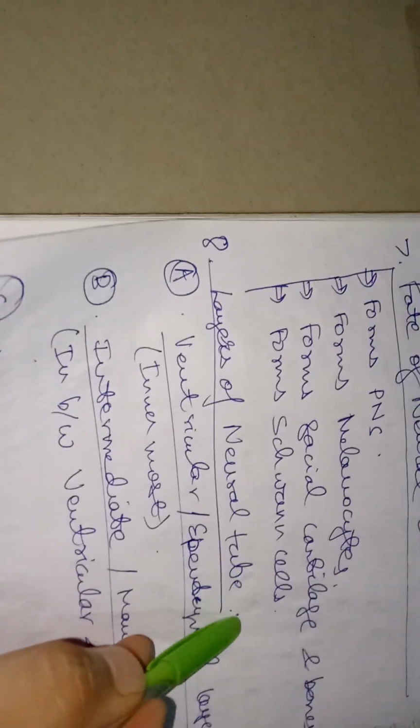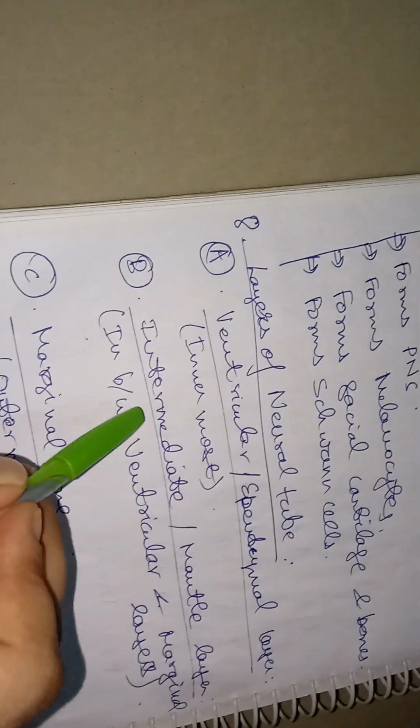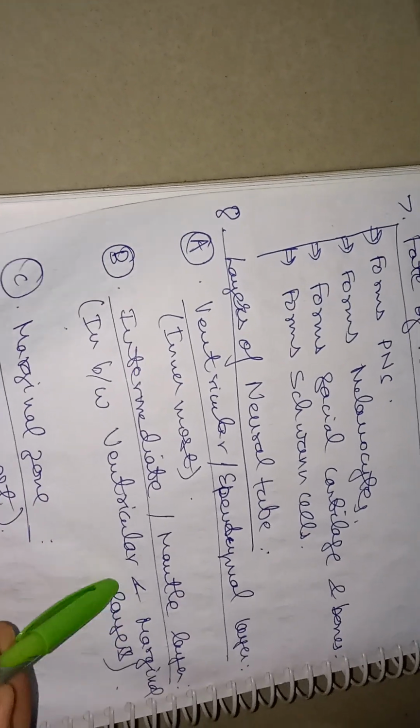Now the layers of the neural tube. There are three layers. First is the ventricular or ependymal layer, second is the intermediate or mantle layer, and third is the marginal zone or marginal layer. We draw a margin at the outermost side, the periphery, so the marginal layer is the outermost layer. The mantle layer is between the ventricular and marginal layers, and the ventricular or ependymal layer is the innermost layer. We just have to learn these.